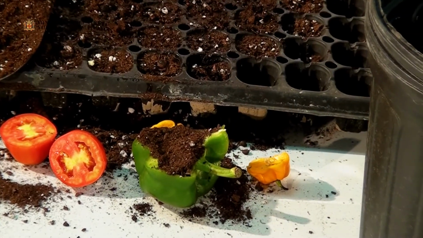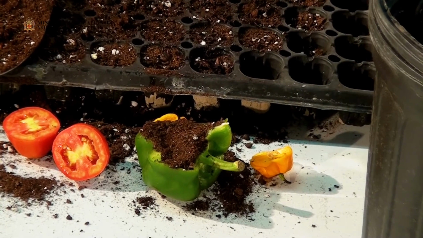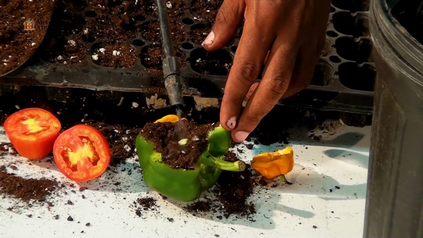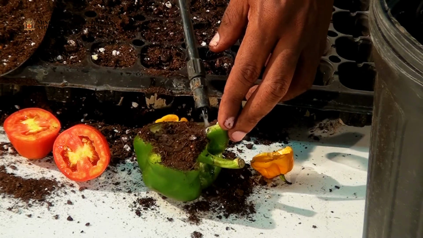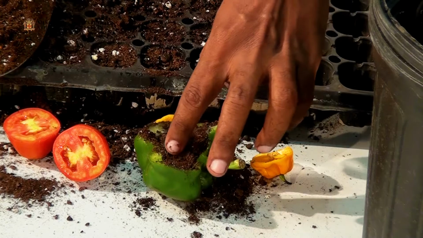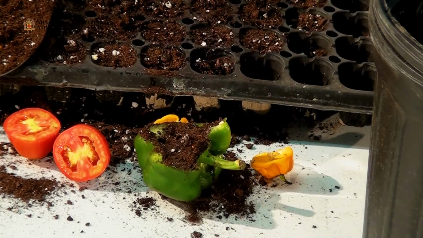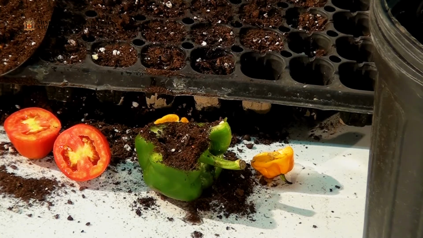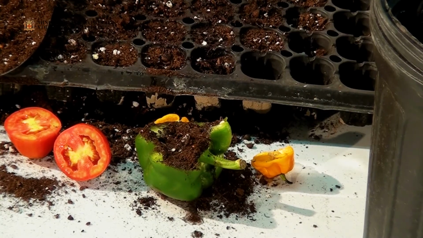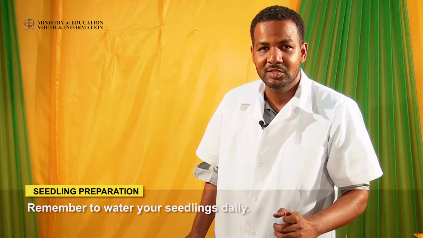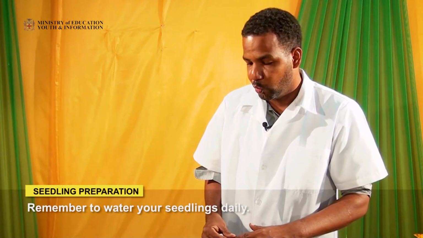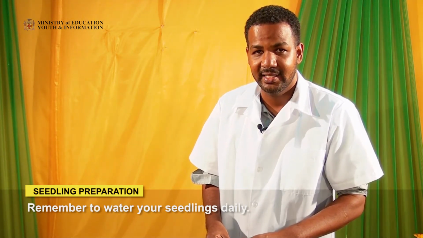Now remember, once you have done that, you need to go and moisten your soil. Isn't that amazing? Isn't that amazing, boys and girls? In another couple of weeks, we will now have our sweet pepper seedlings ready for transplanting. Remember, boys and girls, to ensure that daily you water your seedlings.